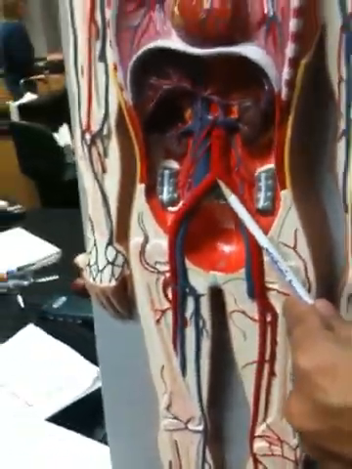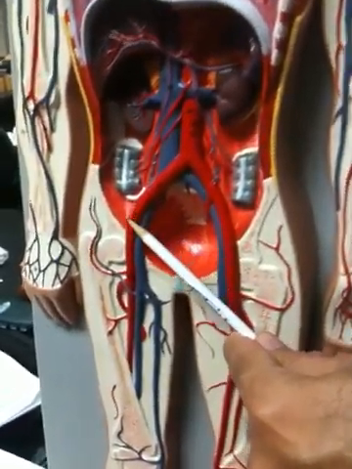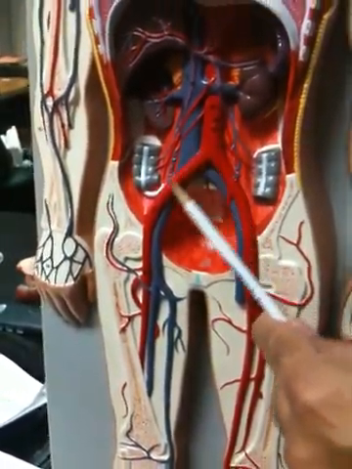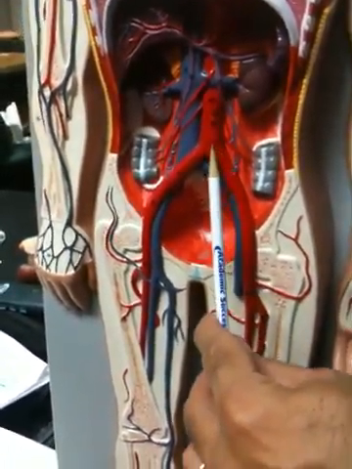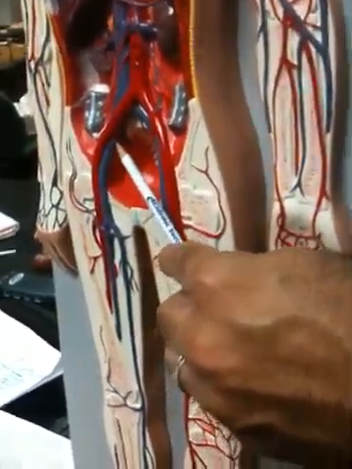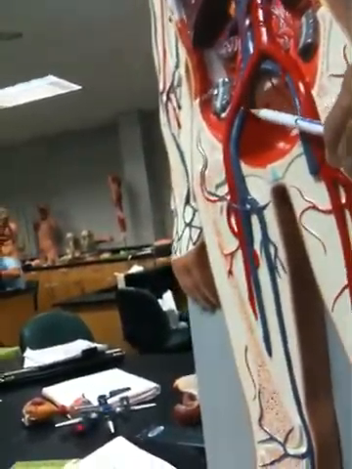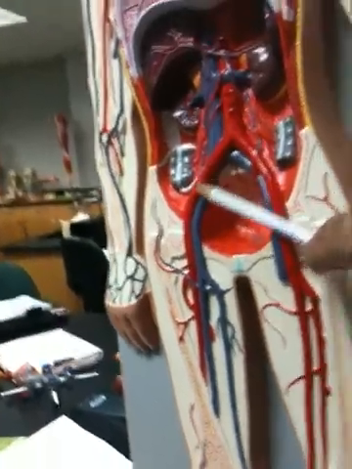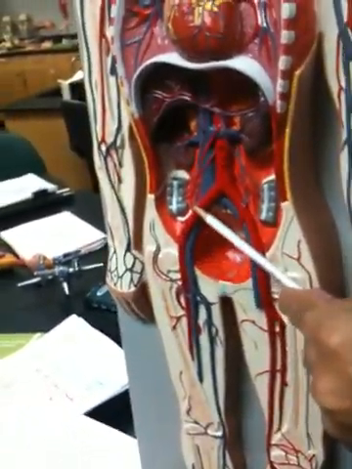Okay. Then when the abdominal aorta splits, you get your common iliac right here, which splits into an internal and external iliac. The internal is this right here. It goes deep in the body. Then you have an external iliac here.